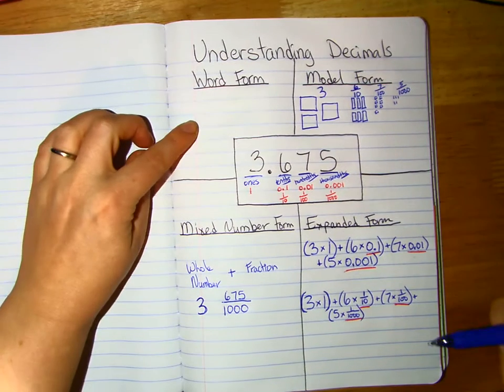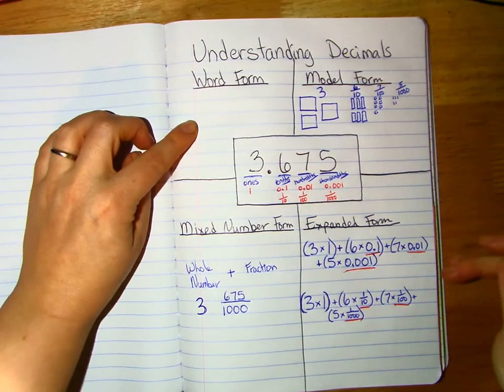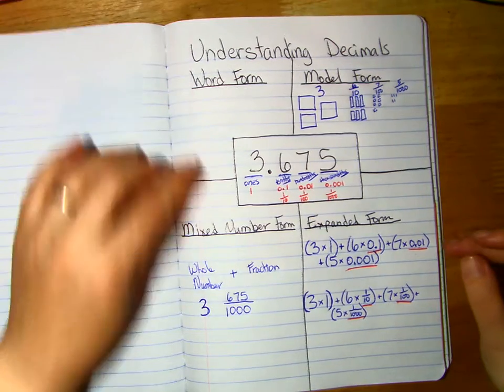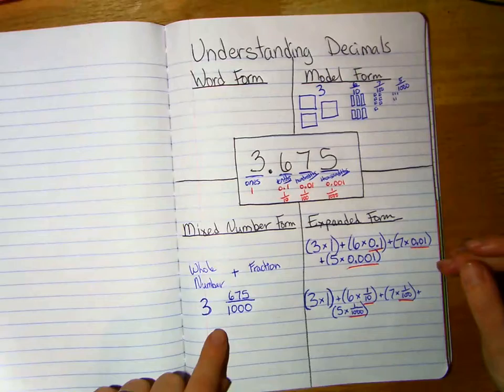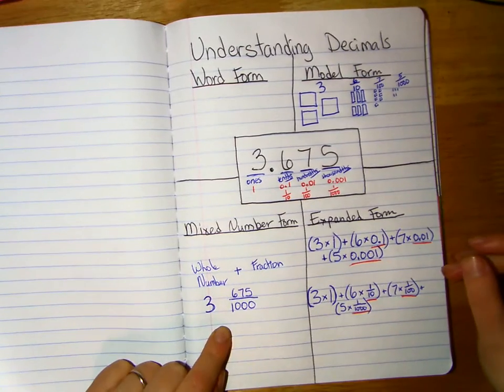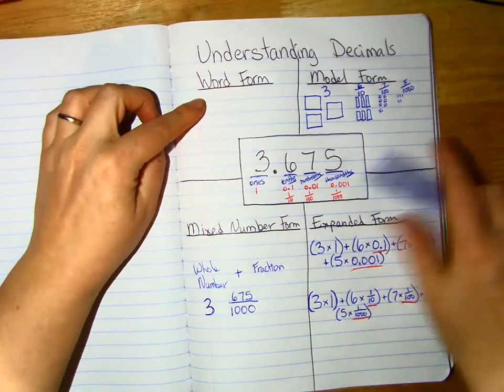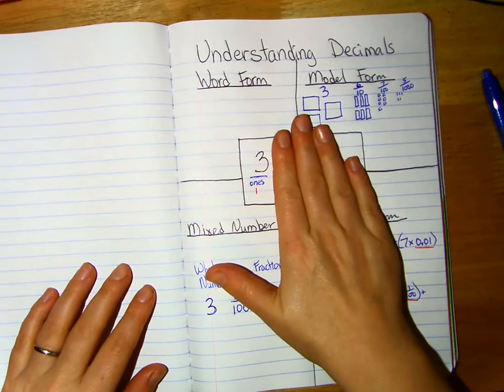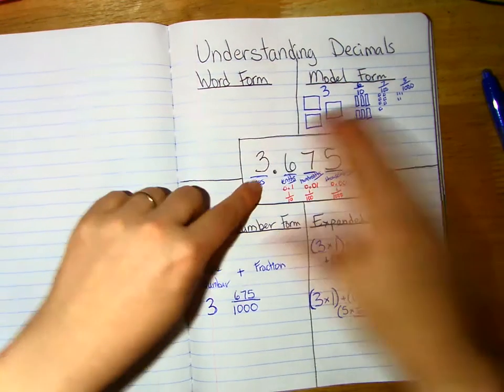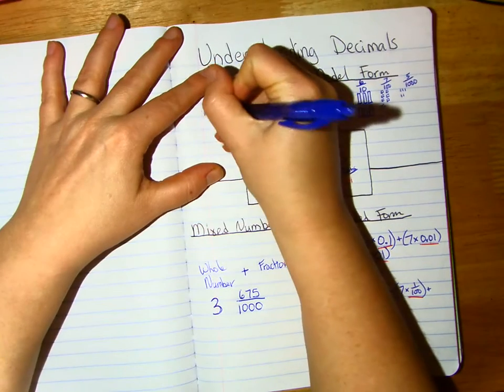And today we're going to talk about how we read decimals. How do we put them in word form? To put a decimal in word form, we use a really similar strategy to finding it as a mixed number. The first thing we do is we say everything in front of the decimal. We say the whole number. So we would say 3, that's our whole number.